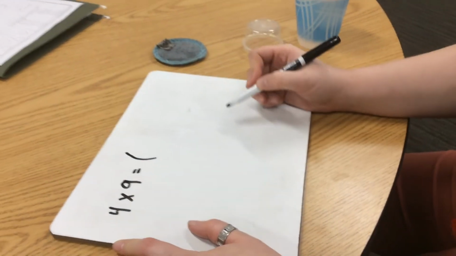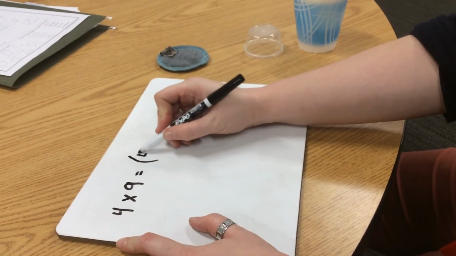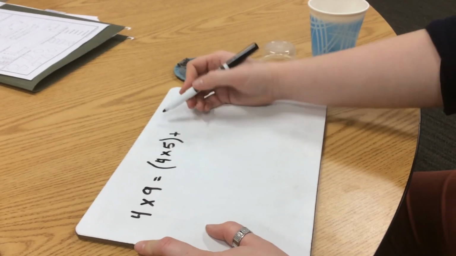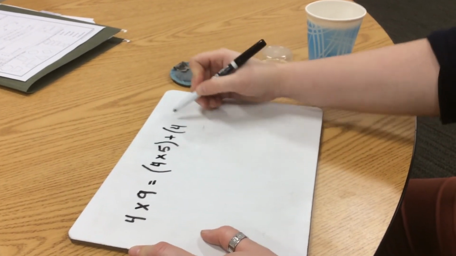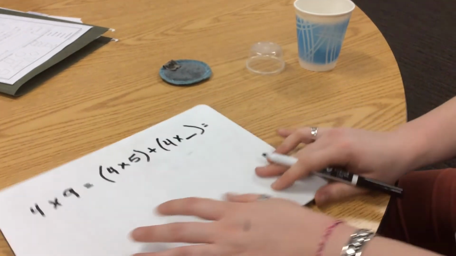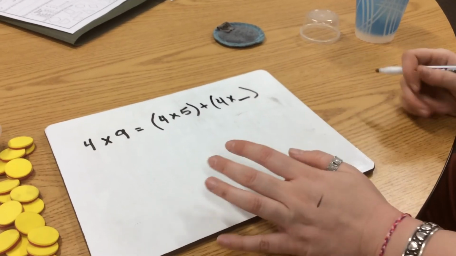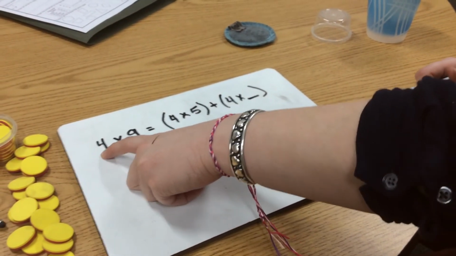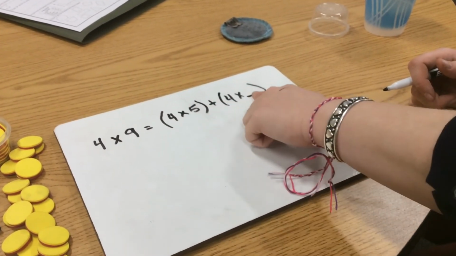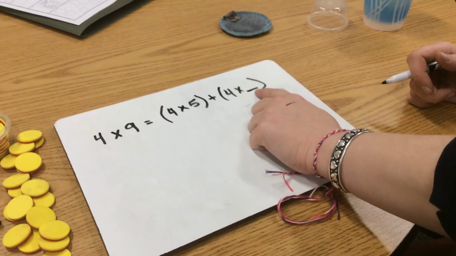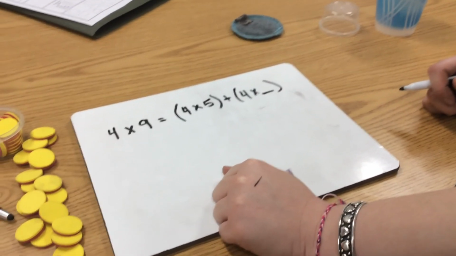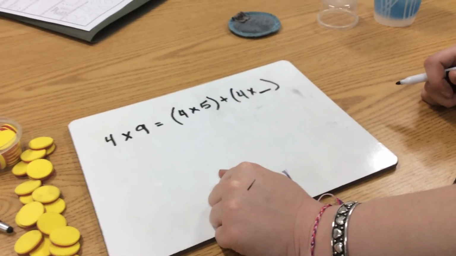So I'm going to say 4 times 9 is the same thing as 4 times 5 plus 4 times some number. And then I want to know, well, I guess we don't need that there. So with 4 times 9, we're distributing the 4 across. And I want to know 4 times what? Plus 4 times 5 is the same thing as 4 times 9. Perfect. All right, scholars. So if you can bring that in and show us, we'll be super impressed.